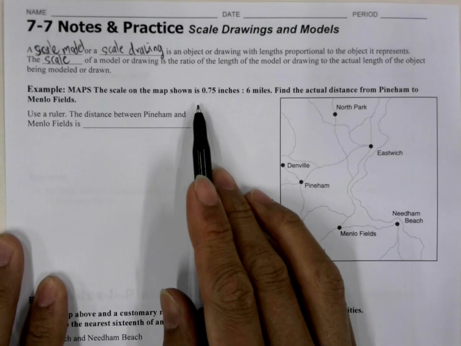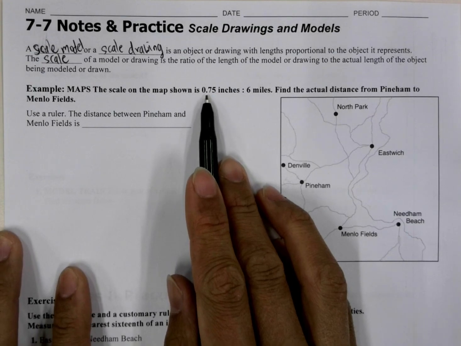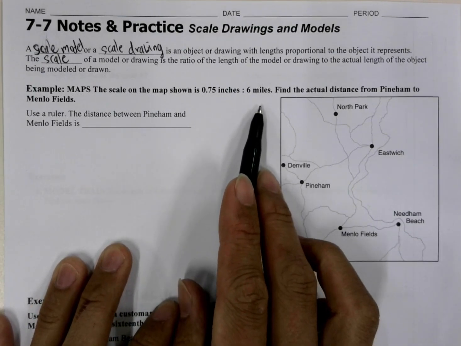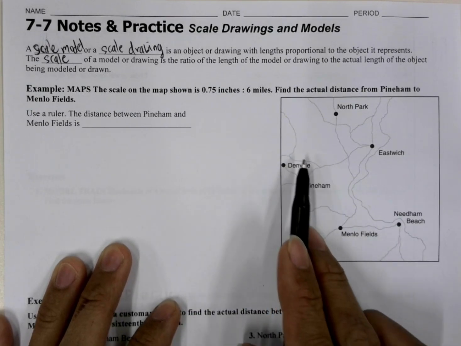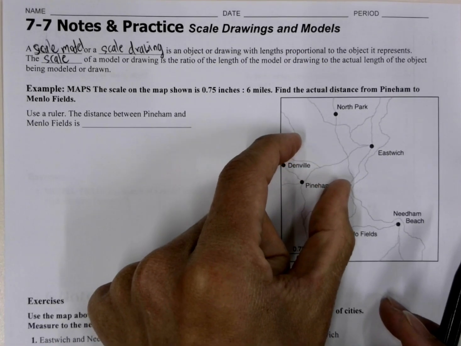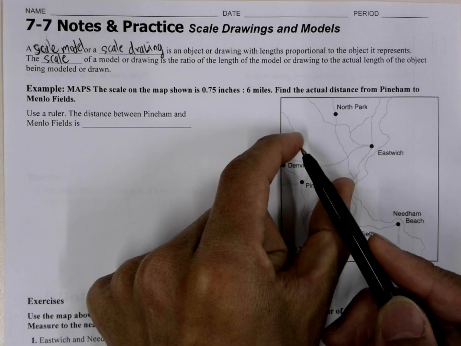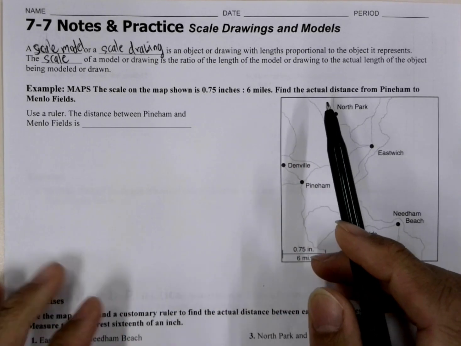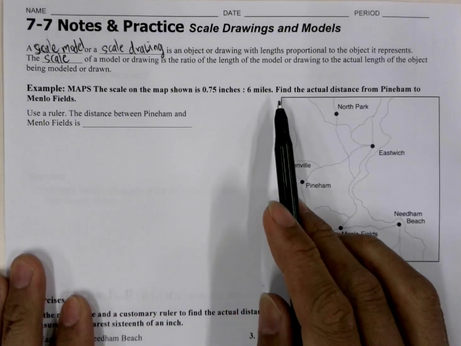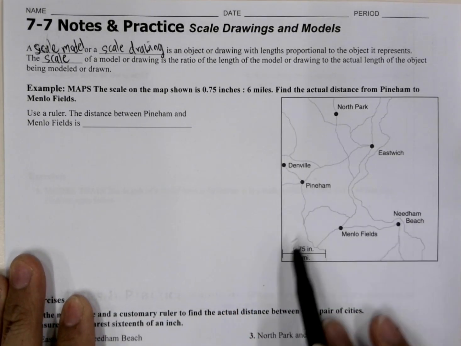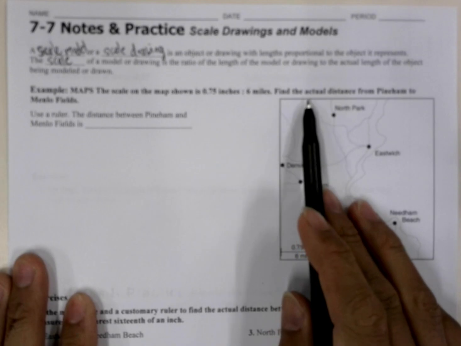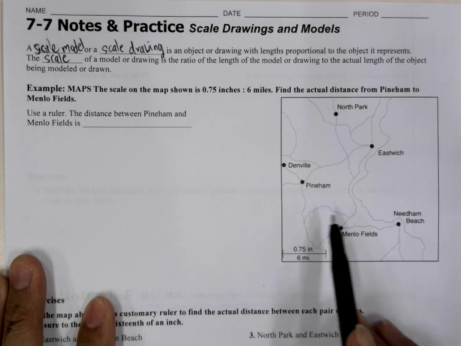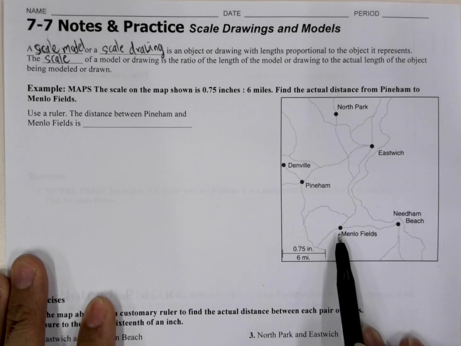The scale on the map is for every 0.75 inches, it represents 6 miles. Right? So if this is 0.75 inches, the distance from here to here is 6 miles. So we're supposed to use the scale of this drawing to find the actual distance from Pineham to Menlo Fields. Pineham to Menlo Fields. Right?